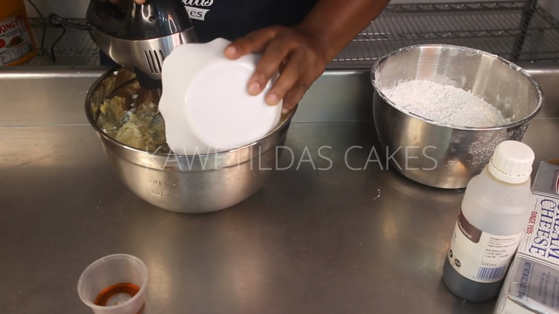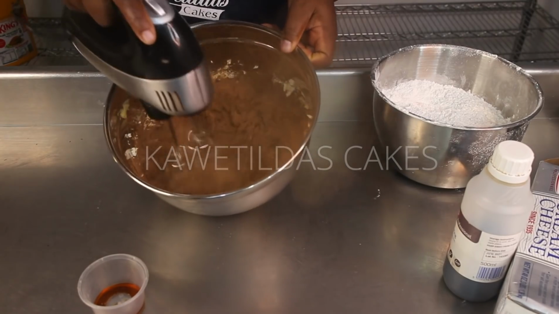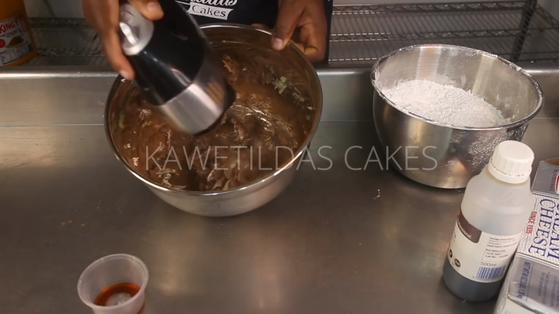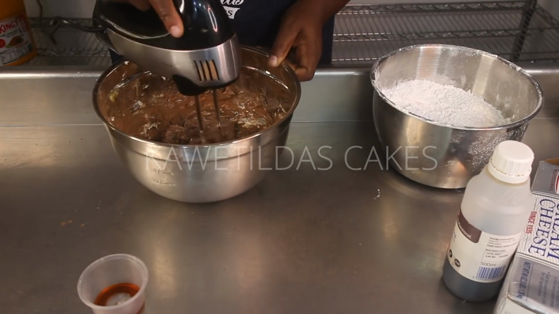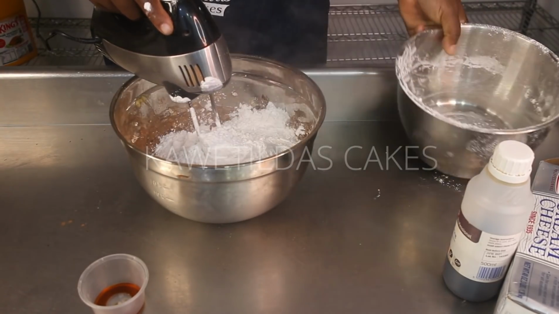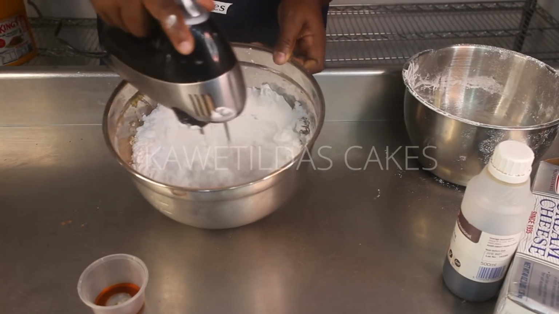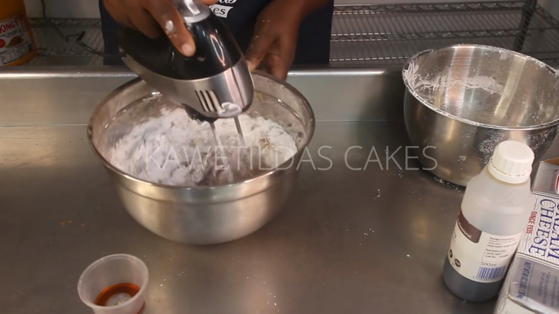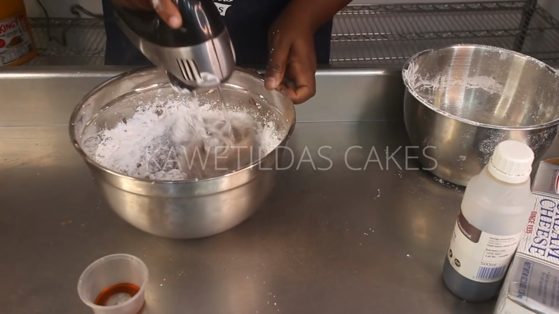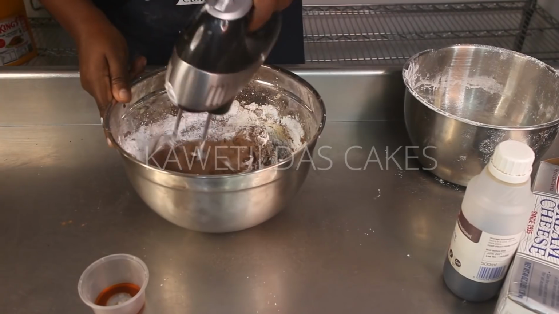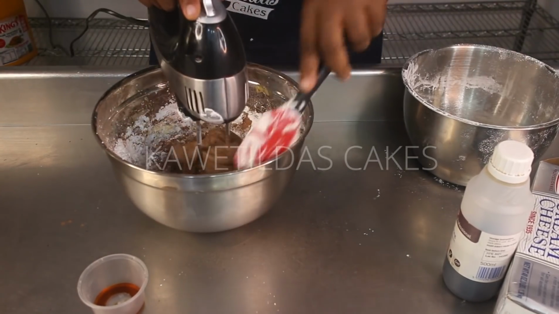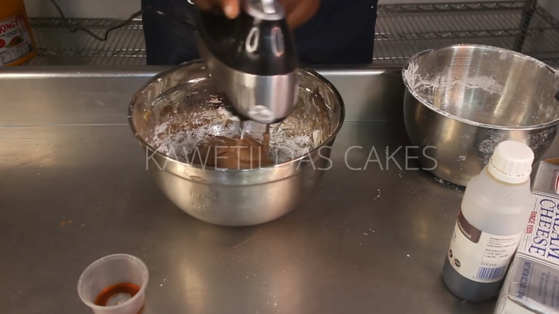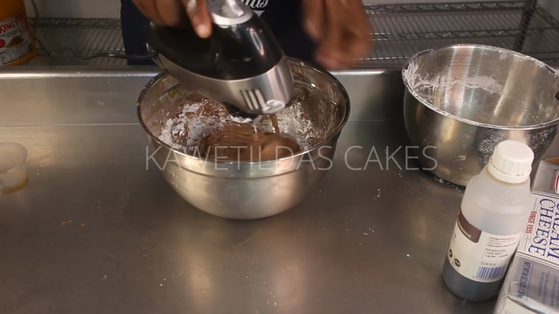Then we add the cocoa powder. Gently. Then gently add your icing sugar. Add your flavor.